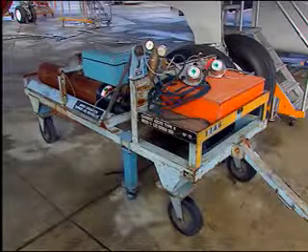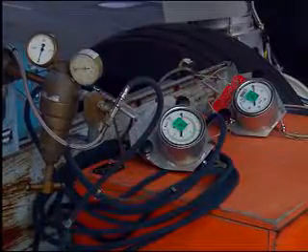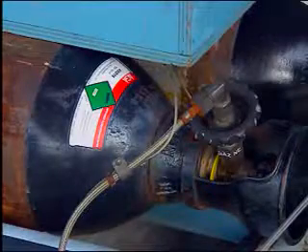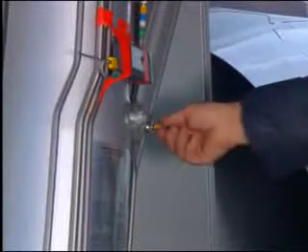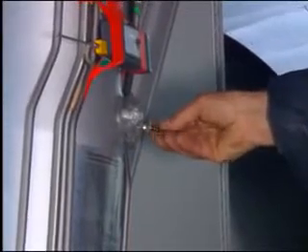Put the standard charging equipment into position. On the top charging valve, remove the blanking cap.